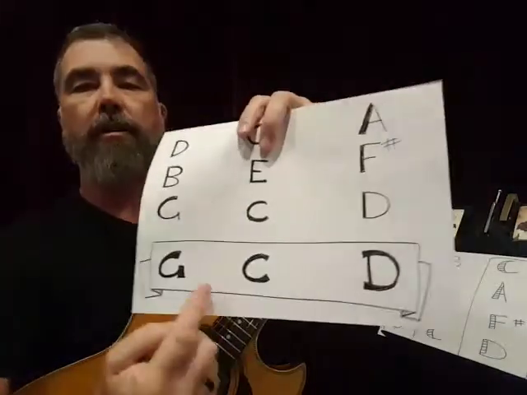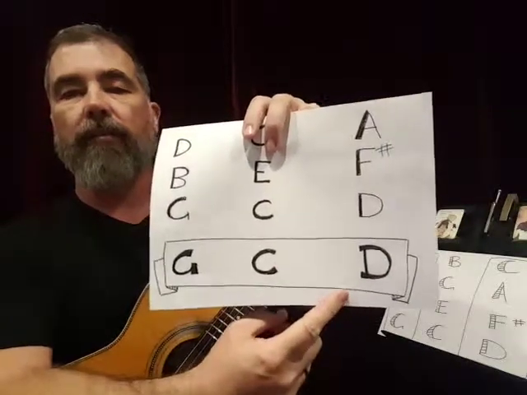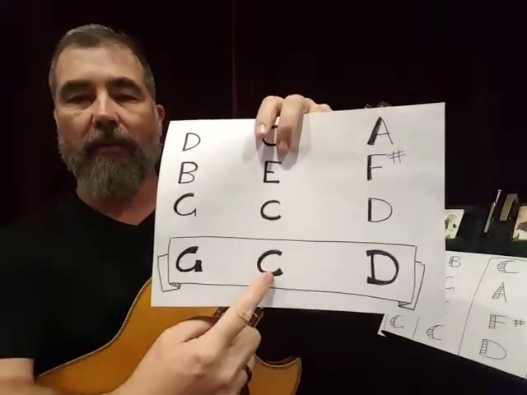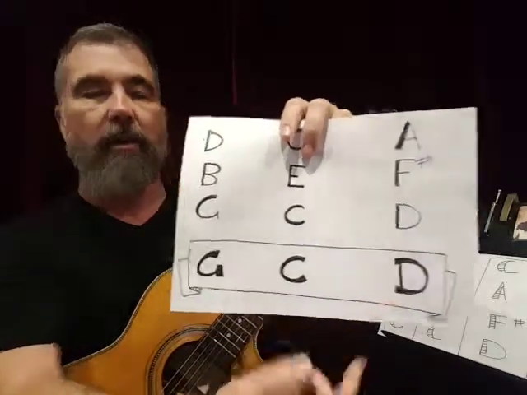In this case, I've written out a really simple chord progression, G, C, D. So we're in the key of G major. That's the 1 chord, that's the 4 chord, that's the 5 chord. If you're not sure of how that works out, basically in the key of G, you count up your scale, G, A, B, C, D, E, F sharp, G. So G would be number 1, that G chord. A, B, C is number 4, D is number 5.